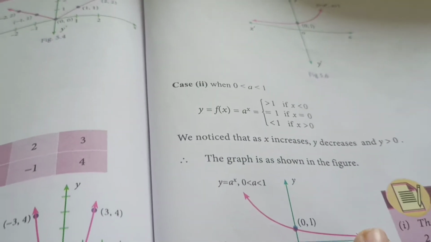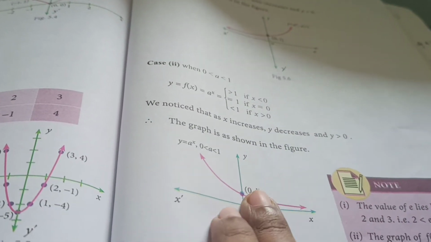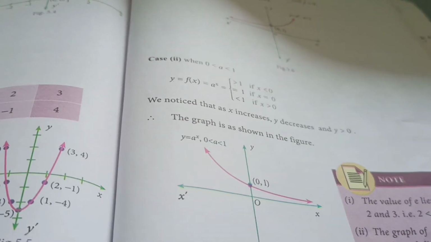Then the next condition you can take. Here x increases means y decreases. So how will the curve be? It passes through (0, 1). So it will be like this. Okay, that's all. Understand?